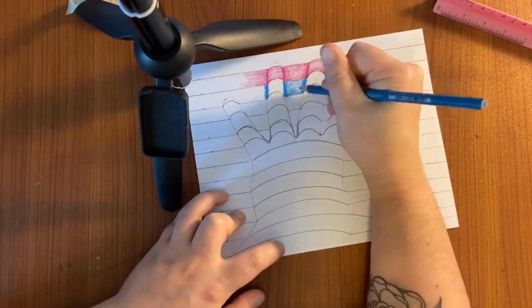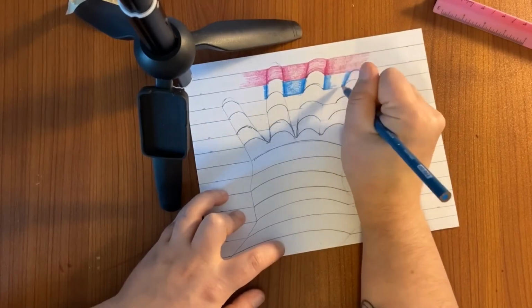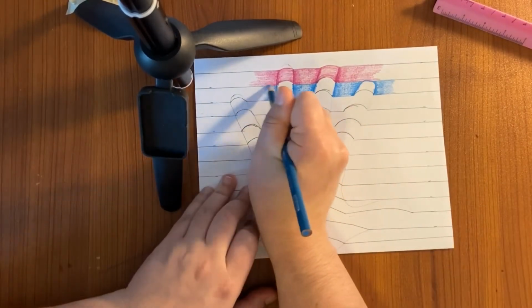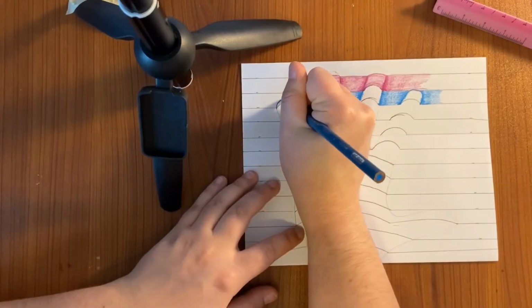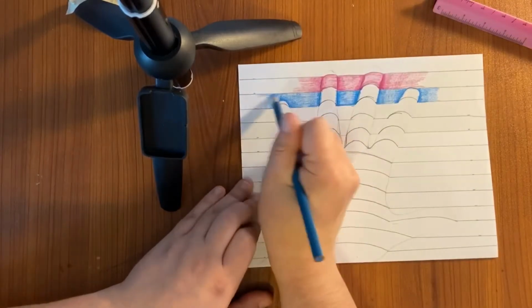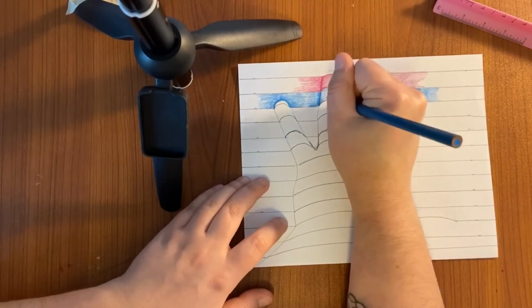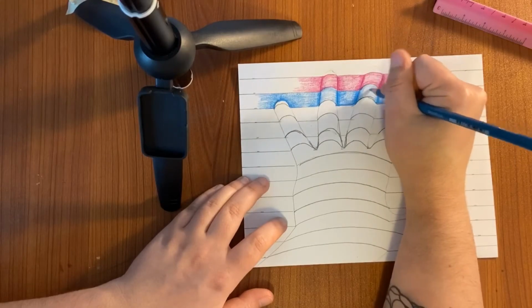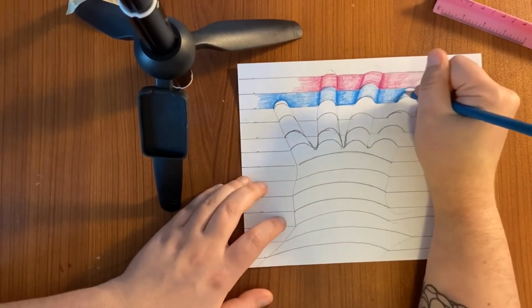I'm going to go ahead and speed this up a little bit so that you can see what my progress looks like. When you're coloring, you want to color in a pattern. So if you're just using two colors, like me, the way I'm going to color is this magenta and then blue, magenta, blue, magenta, blue.